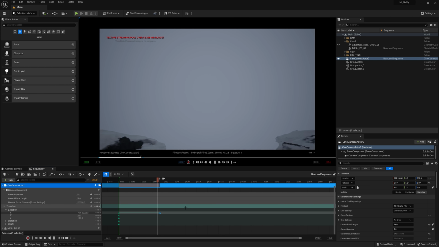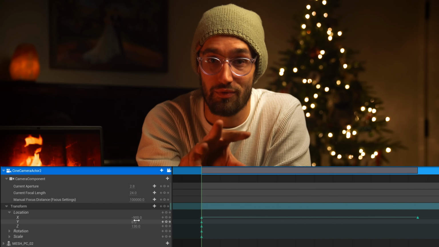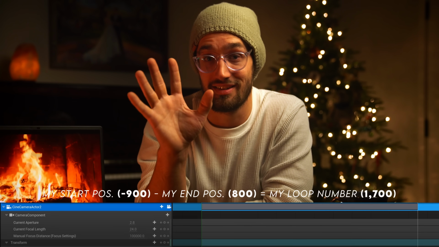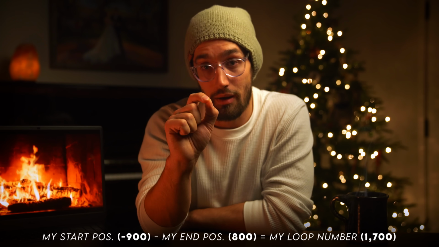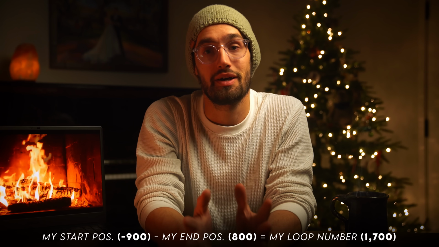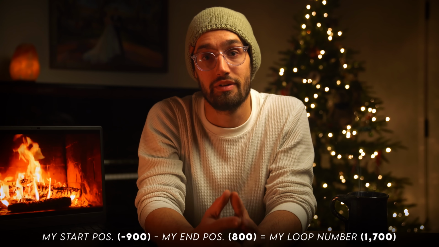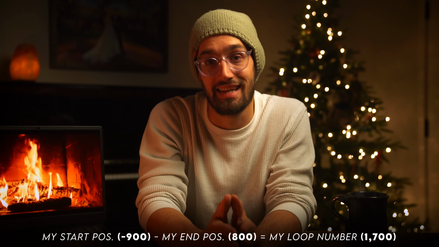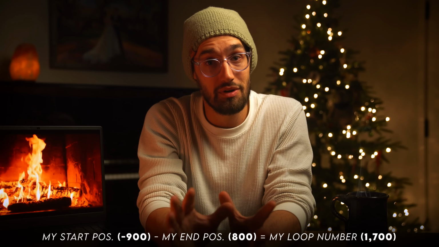And once you're happy with the speed, this one's important, all right guys, are you with me? Once you're happy with the speed, take a look at the numerical difference between your start position and your end position. All right, this is a very important number. It's our loop number. It's how many units we need to duplicate everything to make our scene loop. So I suggest you round this number up or even change it to an easy whole number that you can remember, because we'll be typing it in a lot. For me, that number was 1700.